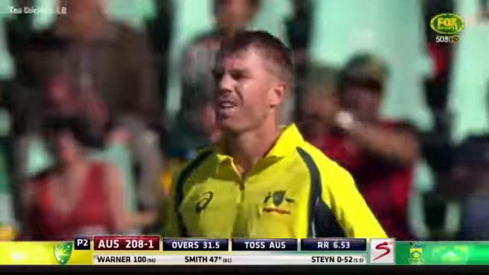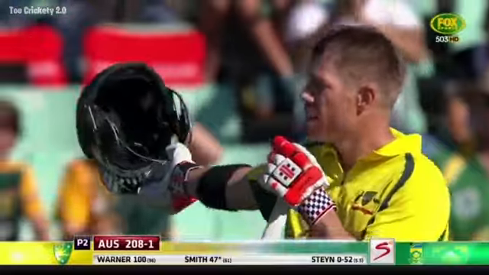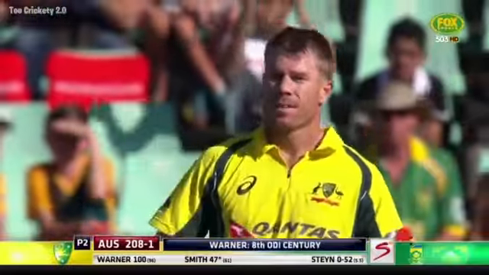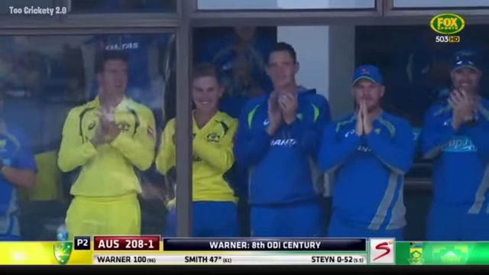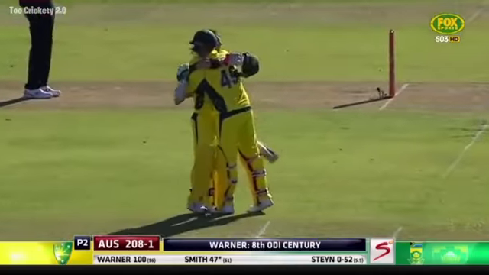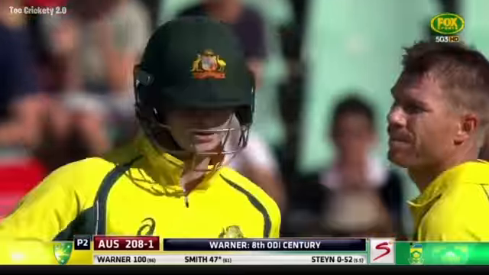Brings up his 8th career 100, his second against South Africa, and he was very disappointed at getting out cheaply in the last 2 games once he'd got himself in. This time he's made them pay. He's got on to get those 3 figures. Terrific innings, David Warner. Exactly what Australia needed in a must-win match for them.